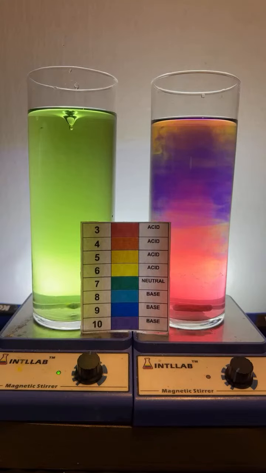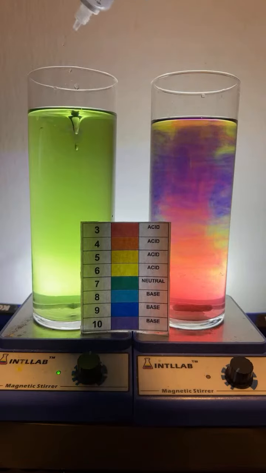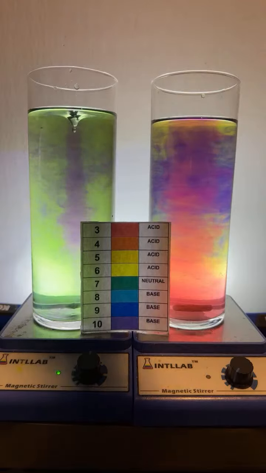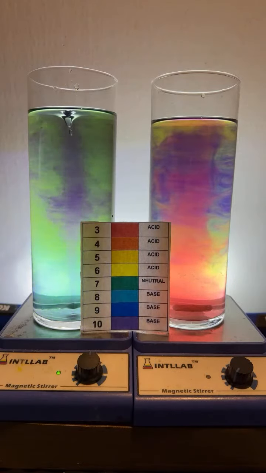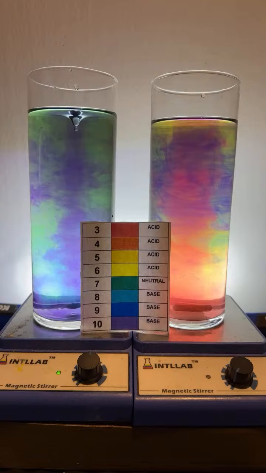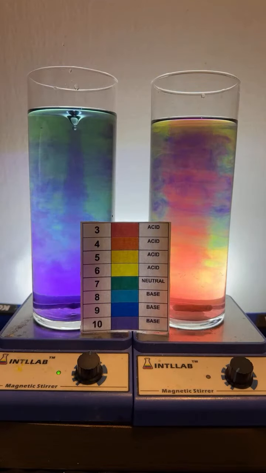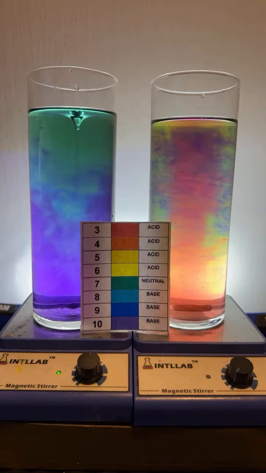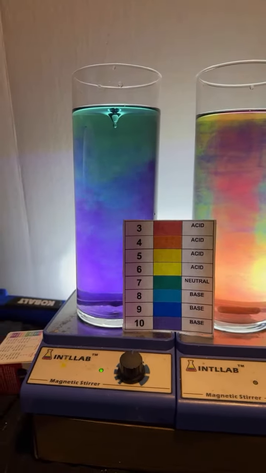What's past 10 look like? Asked the commenter. Past 10, it's all violet. 10, 11, 12, 13, it's all violet. Someone wants blue. Oh, blue is the toughest color to get. It's pretty hard to make sodium chloride precipitate out. You know that, right? It's very soluble. So the sodium chloride that I'm producing in these flasks is staying dissolved. We're trying to go for blue. There's some flashes of blue over there.